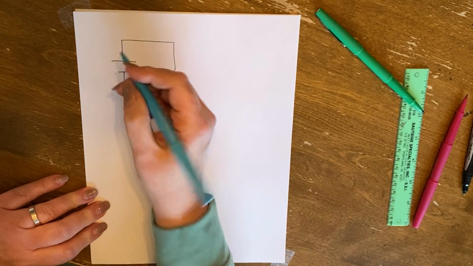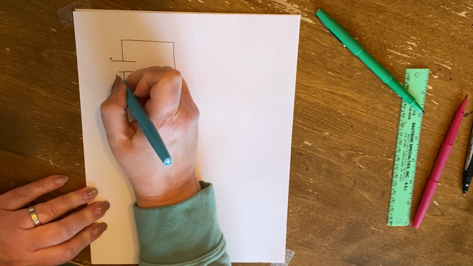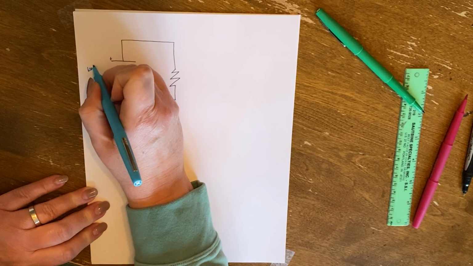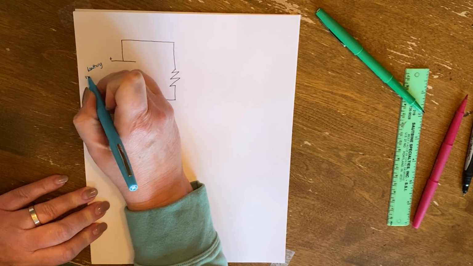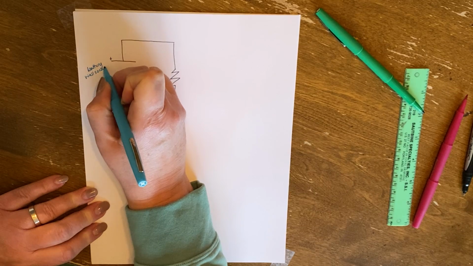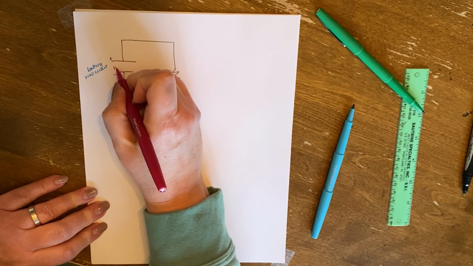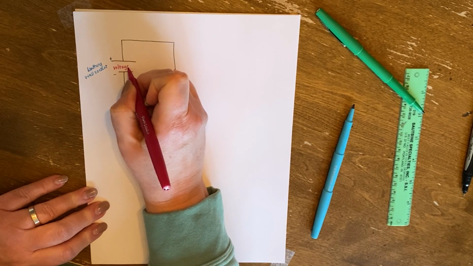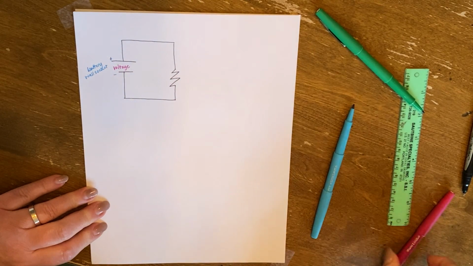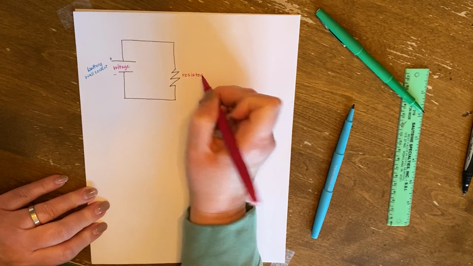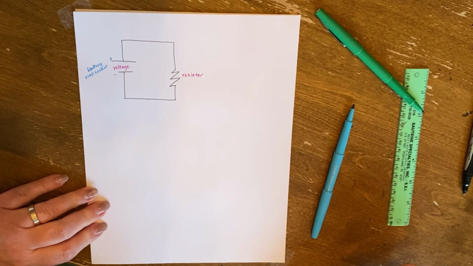So in our drawing here, this could be our battery. This could be a wall socket, but it's the source of our voltage. Okay. Here, this jagged line is used to indicate our resistor.